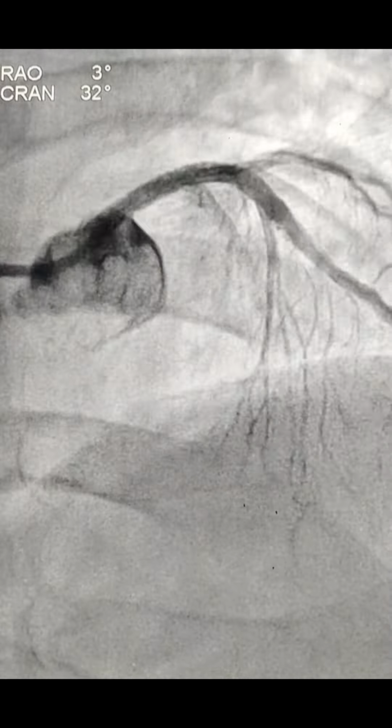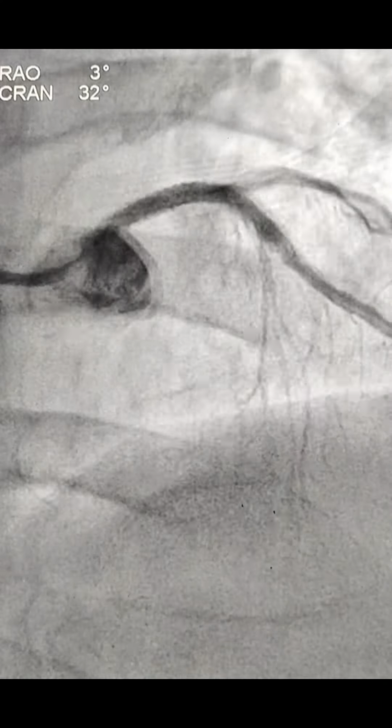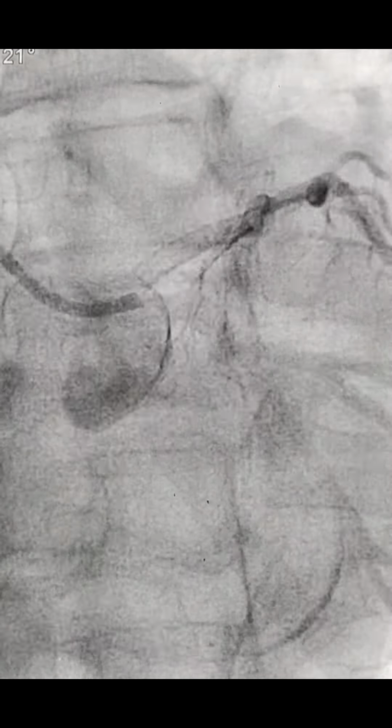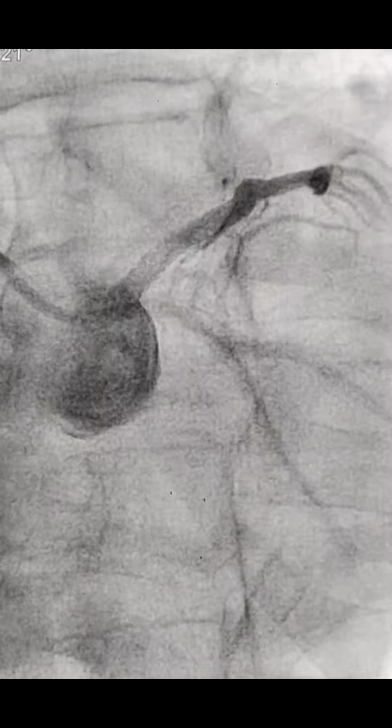You can see how wonderfully that ostioproximal LAD has opened. There's a caudal view and the catheter in the aorta to see the LCX also. You can see the ostioproximal LAD. The area we achieved is 9.5 mm square. This is after NC, you can see.